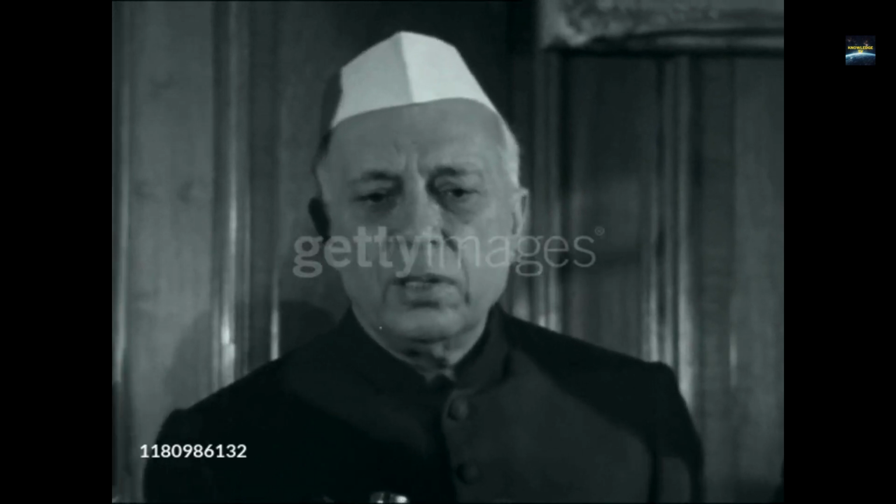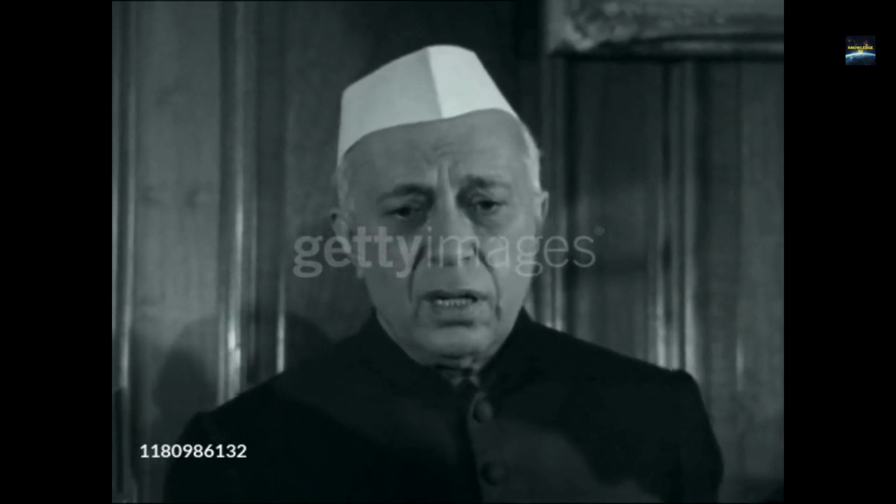In the conference, Nehru presented his Nehru Report, which was a set of proposals for the upcoming constitution. Jinnah rejected the report and made amendments to it in form of his 14 points. However, these amendments were rejected by the Congress.